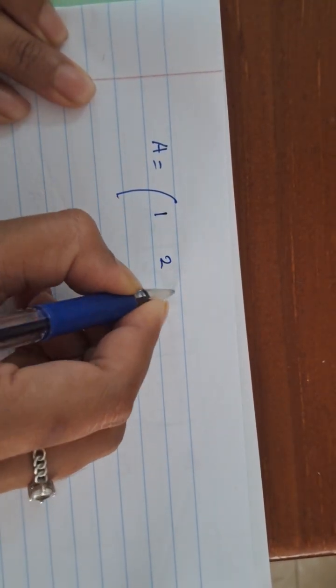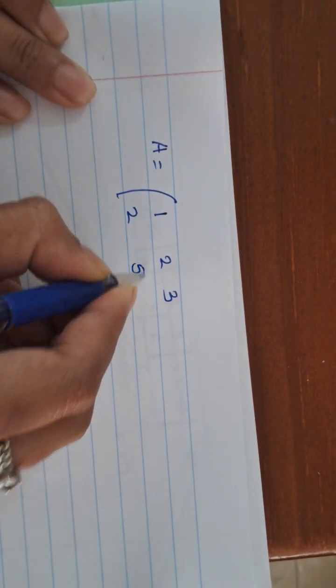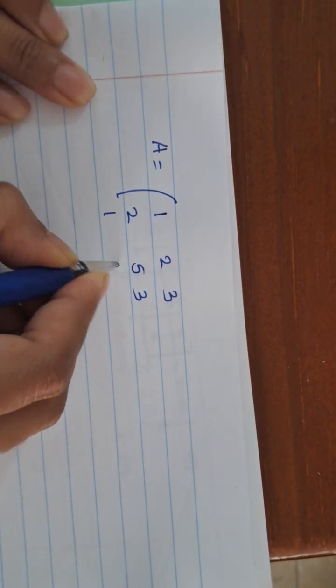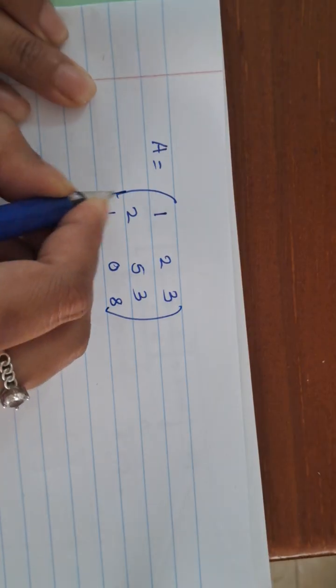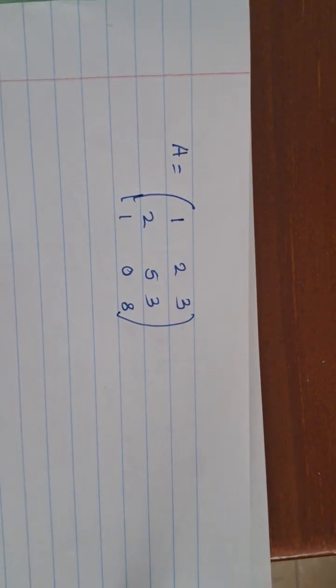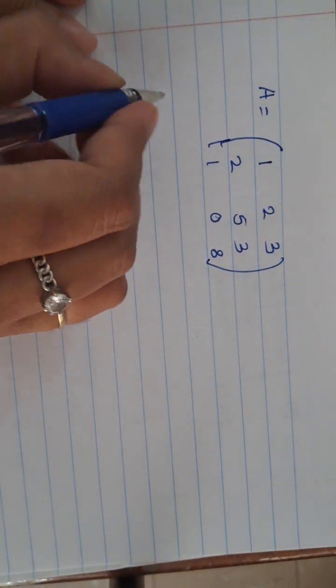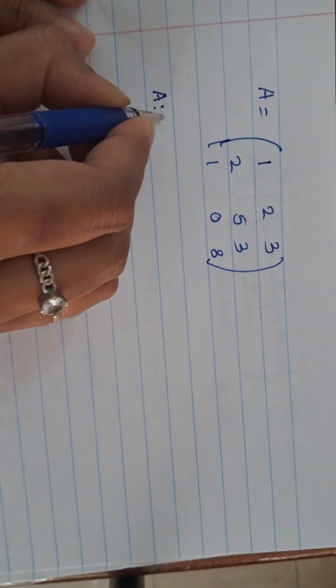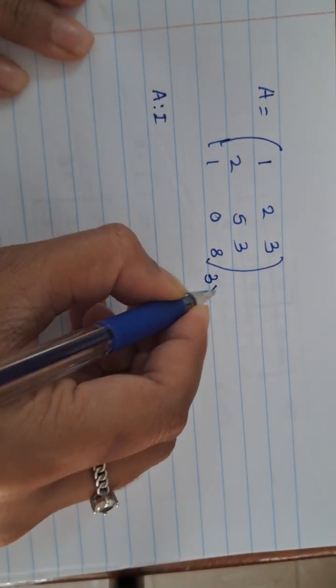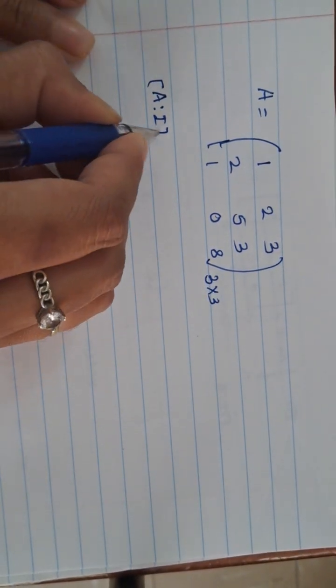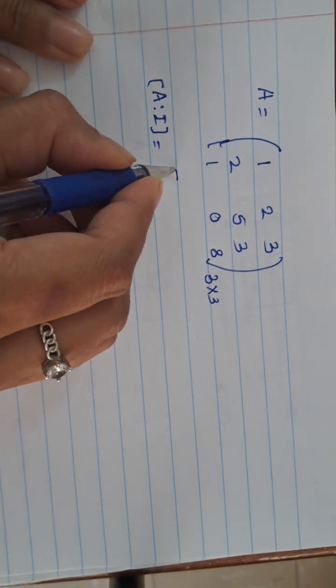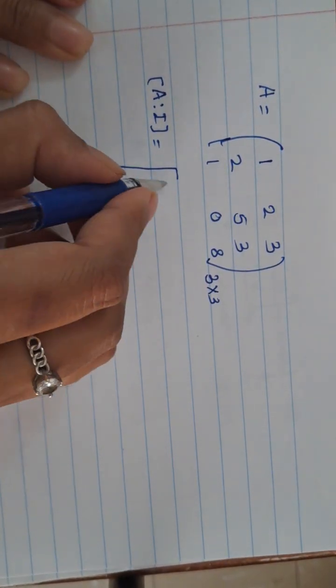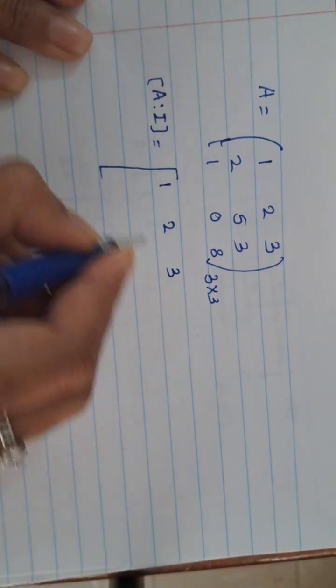Let me take one example and I'll explain the steps. So if I have a matrix A equal to, say, 1, 2, 3, 2, 5, 3 and 1, 0, 8. So this is the given matrix. As I told you, the first step is I need to write A augmented with I. As it is a 3 cross 3 matrix, I have to write the given matrix augmented with a 3 cross 3 identity matrix. So let me write the given matrix first.